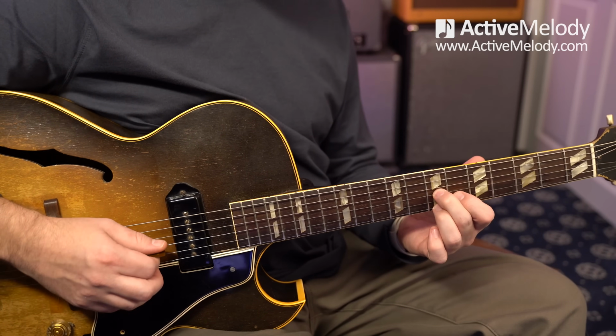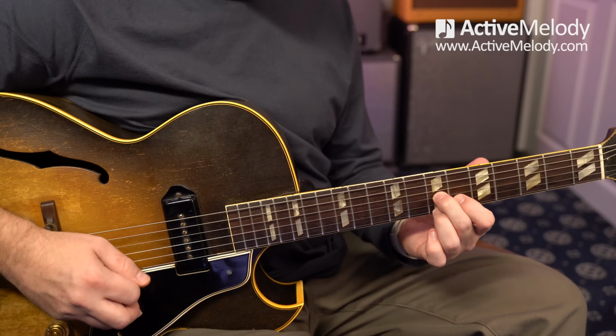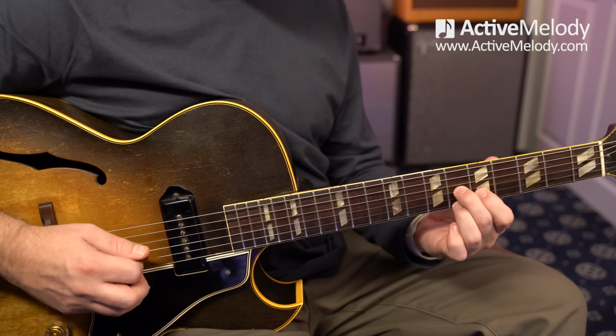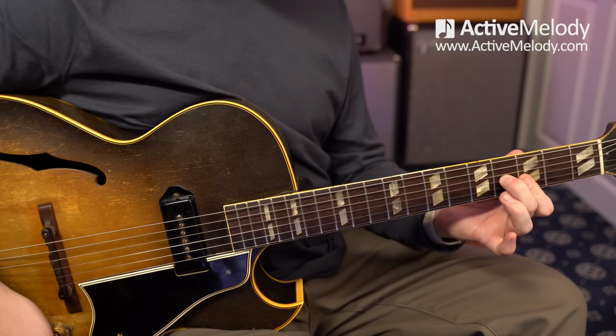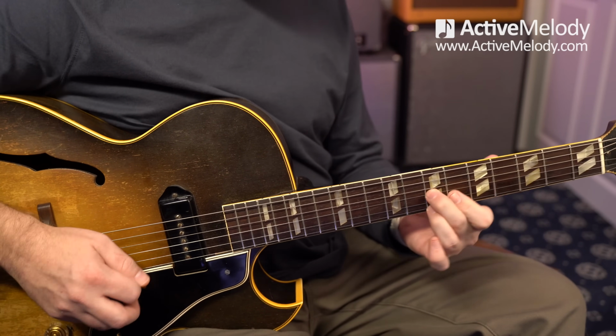We're going back up to that. So it's a G dominant 7 triad. We're just going to walk it down until I get back to the G major chord.